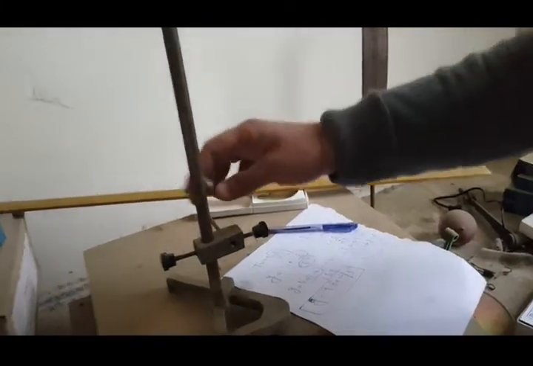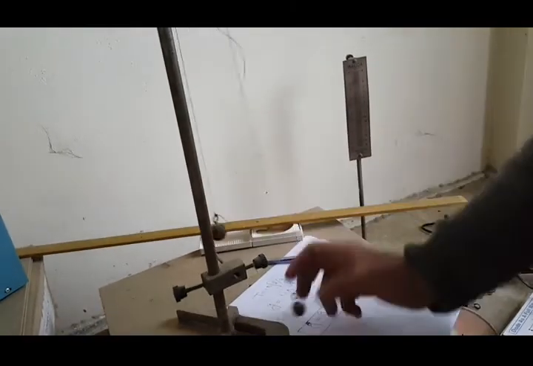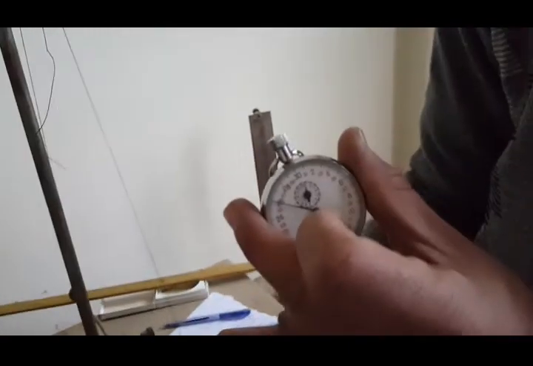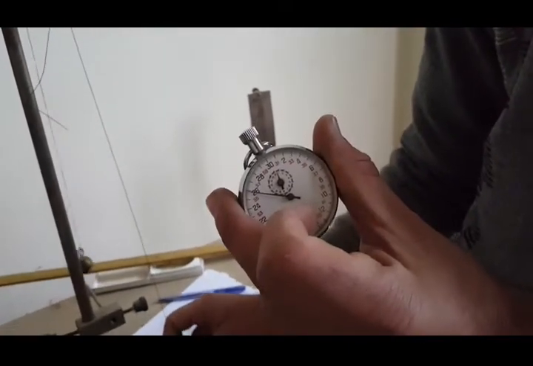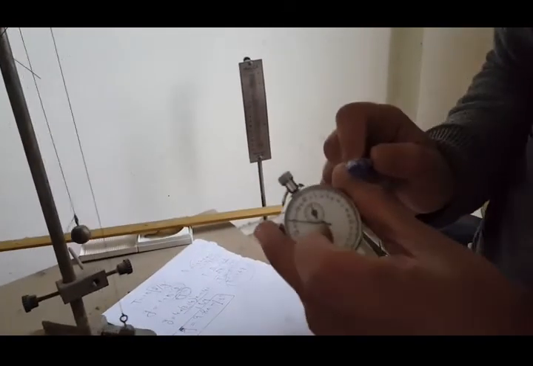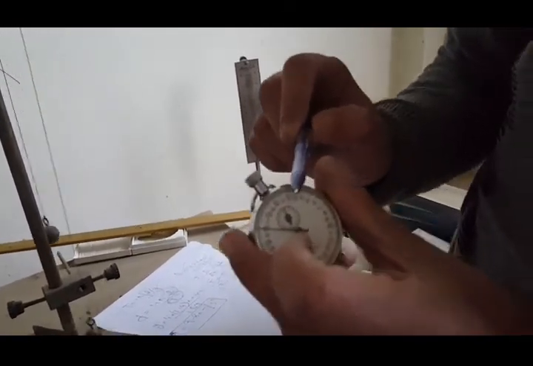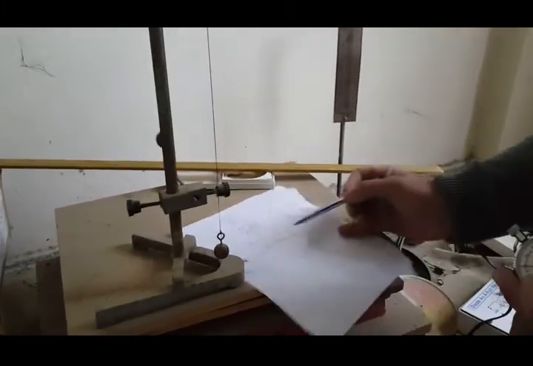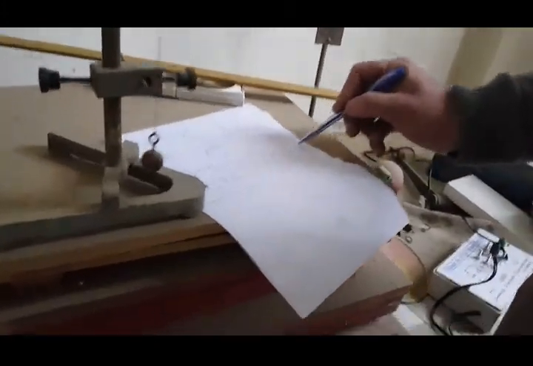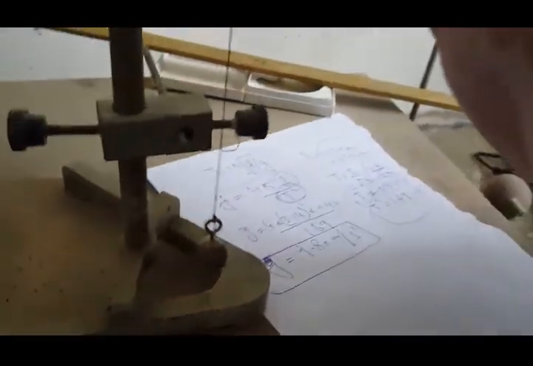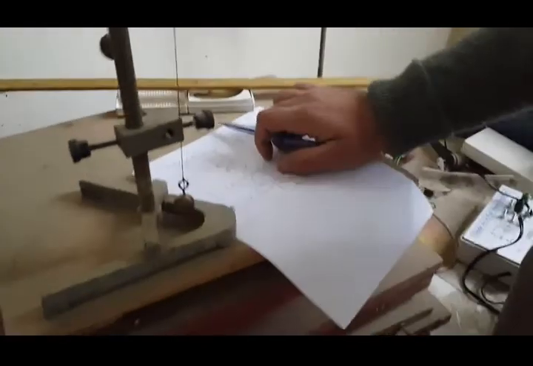It means that if we take a heavier bob or a lighter bob, the time taken by the number of vibrations remains the same. If we again divide this 26 second time by the 20 vibrations, we get again 1.3 second, which means that the time period of a simple pendulum is independent of the mass of the bob.